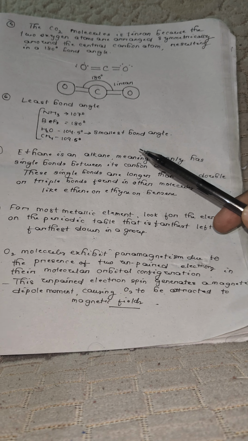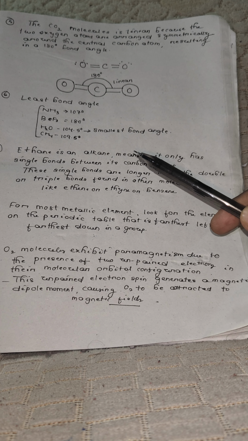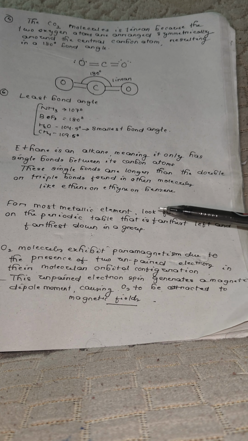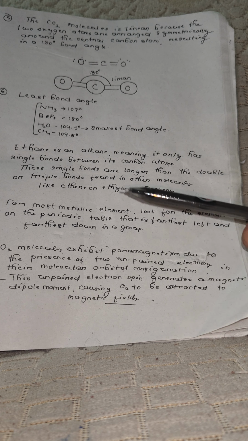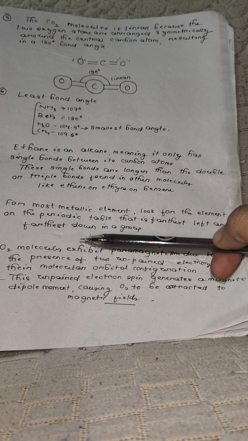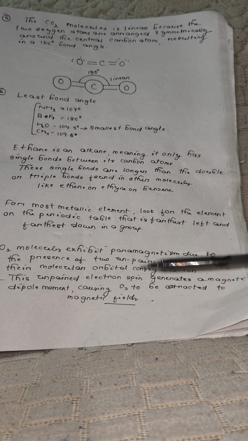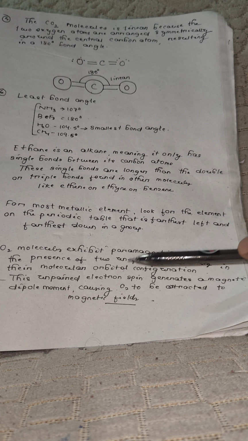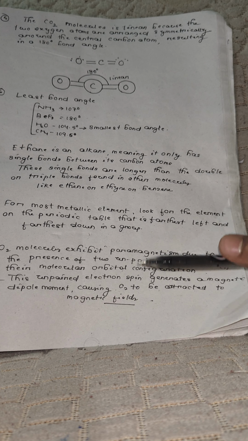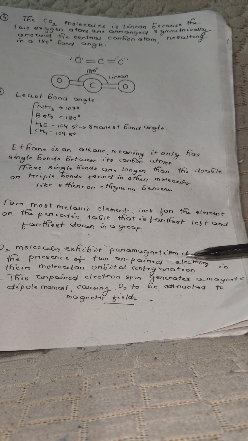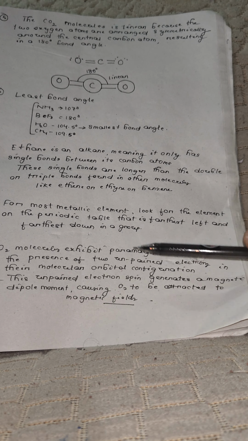So here, the O2 molecule exhibits paramagnetism due to the presence of two unpaired electrons in its molecular orbital configuration, and the spin of these unpaired electrons generates a magnetic dipole moment.